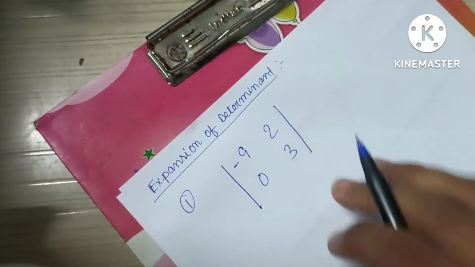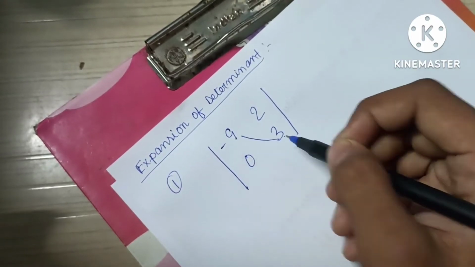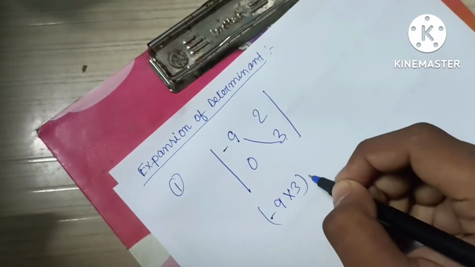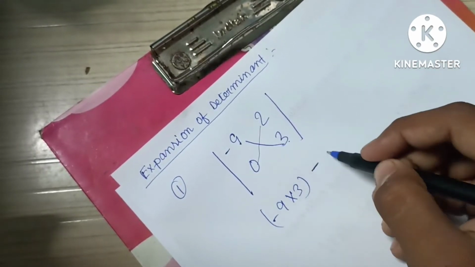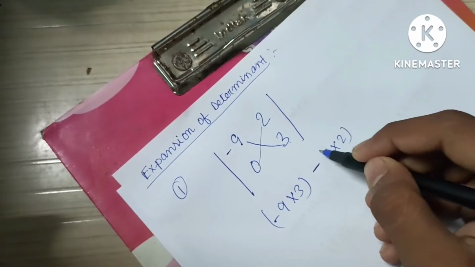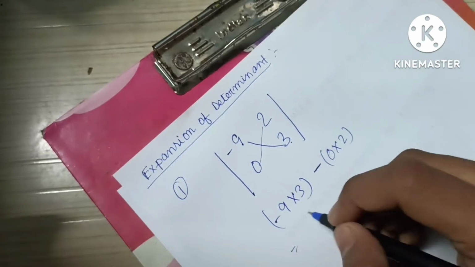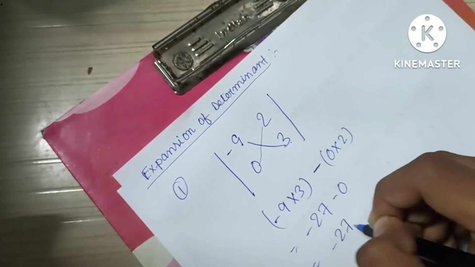How to solve it? We will multiply this diagonal, that is minus 9 and 3. We need to multiply first, minus 9 into 3, and then with a negative symbol, we'll multiply the other diagonal, that is 0 into 2. This is the simple calculation of a second order determinant. So what is the answer? Minus 27 minus 0, it is minus 27.